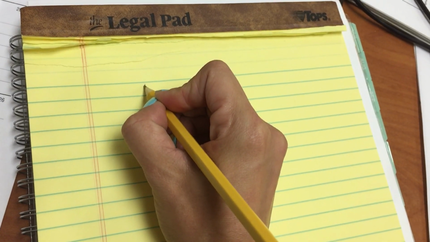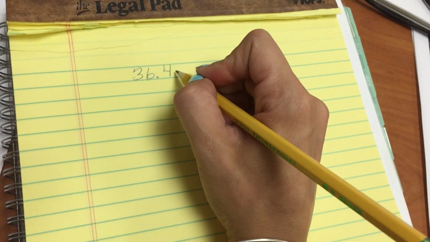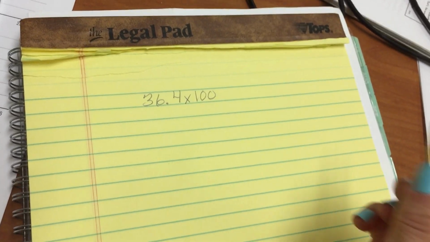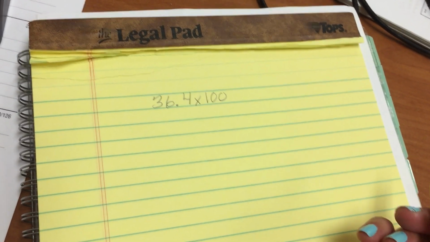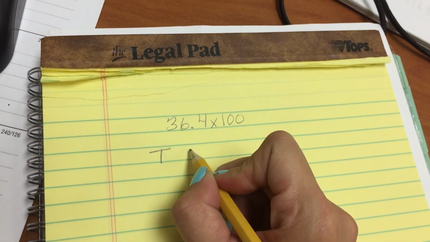We'll start with this first question that was on Monday's homework. If we have 36 and 4/10 times 100. I know we all know the old school way to do it, the way I like, but here is the way that we are learning it here in class now.